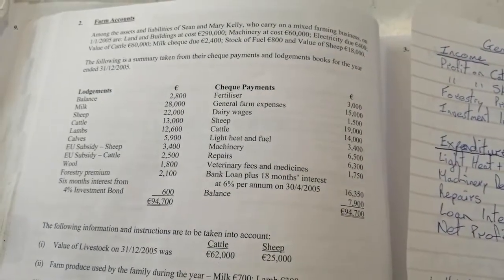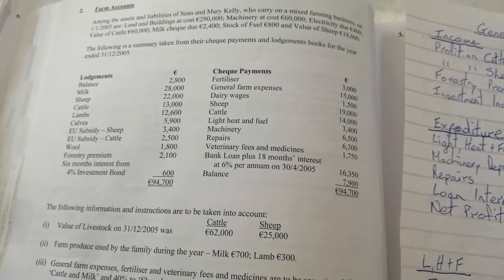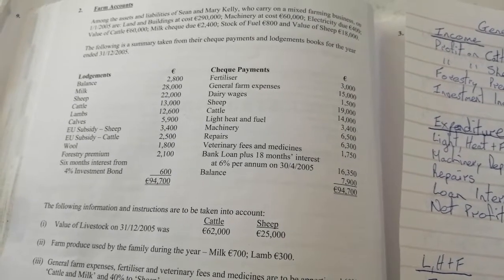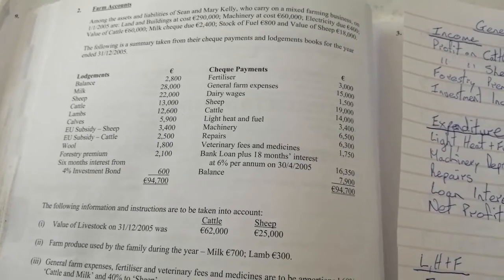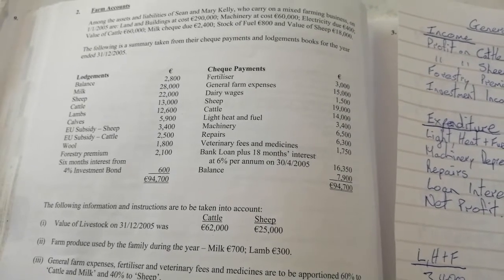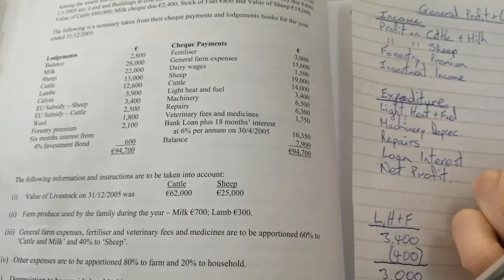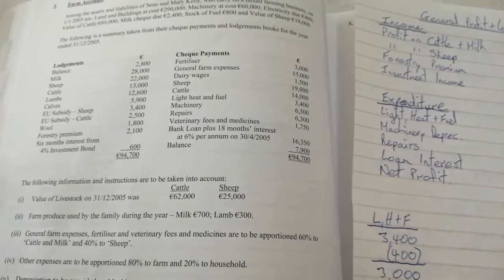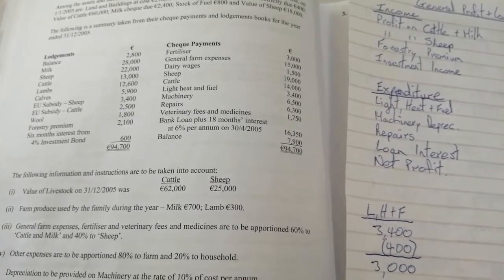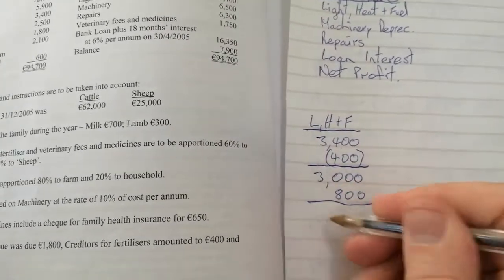Okay? Next, up here at the top as well, there's stock of fuel 800 here, and that stock of fuel is fuel that you bought and paid for, we assume, last year, but you had it left over. You had it at the start of the year left over from when you bought it last year. You didn't use it last year, so it's for this year. You paid for it last year, so it's not included in this $3,400 that you paid out during this year, but it should be included in this year's accounts because it's fuel that you're going to use this year if you had it left over at the start of the year. So we're going to add on that 800 here.